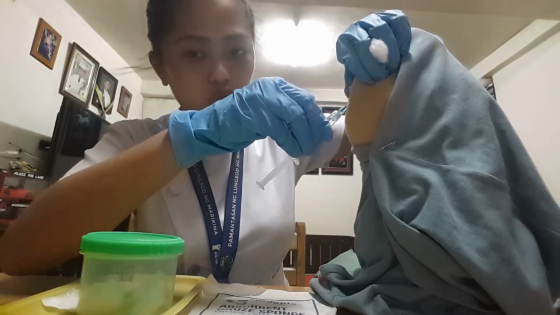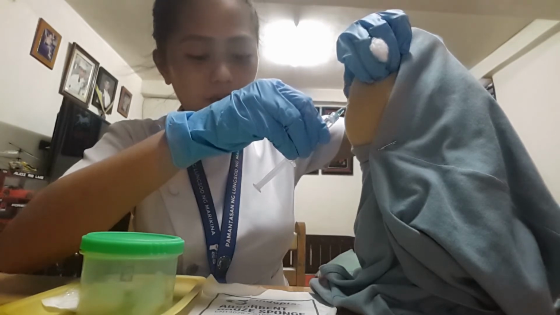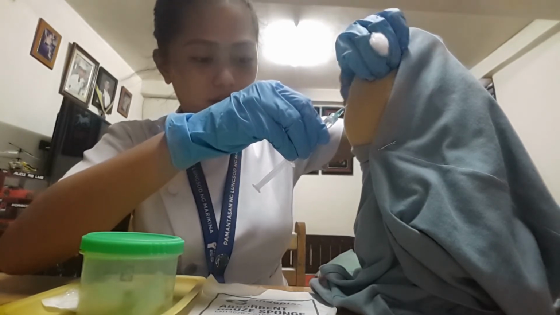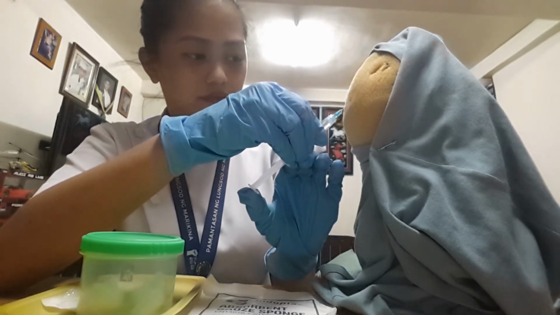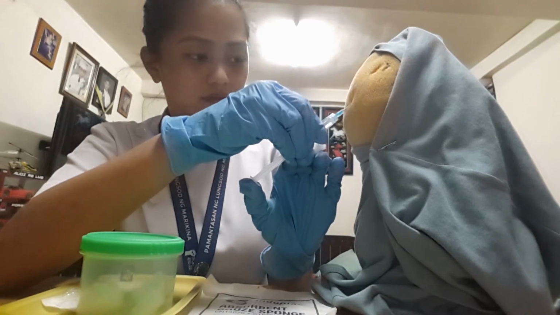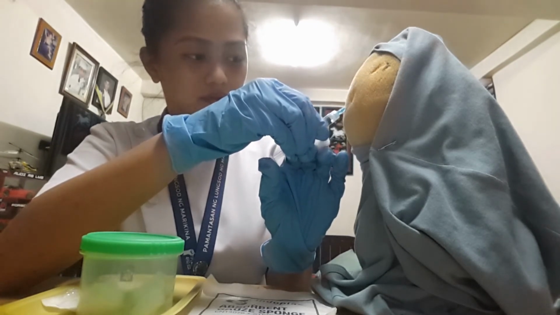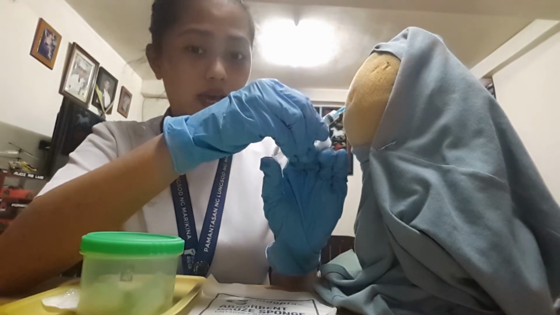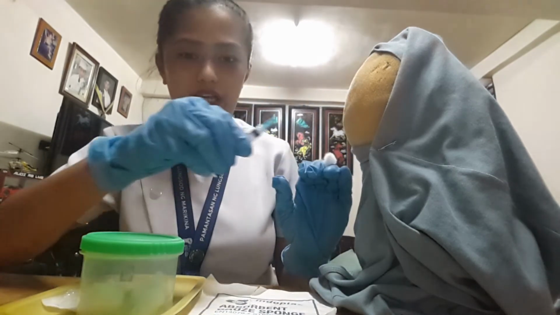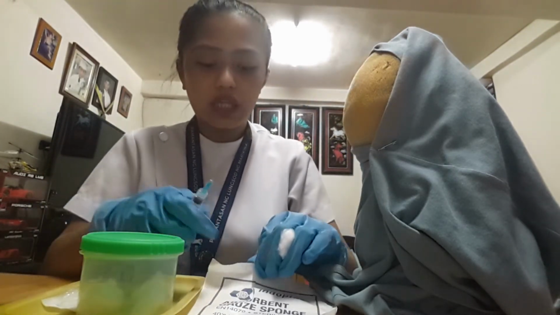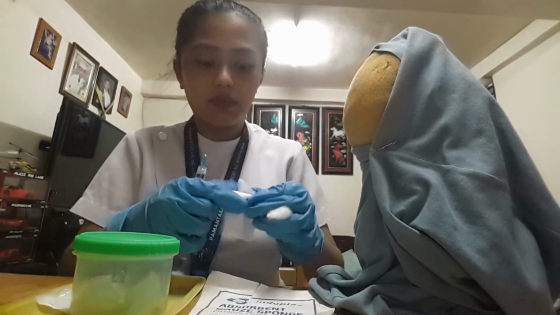After that, I need to remove my non-dominant hand and place it on the plunger and inject the medication. And the next is I need now to remove the needle carefully. Alright. So next we need to apply gauze if bleeding occurs.